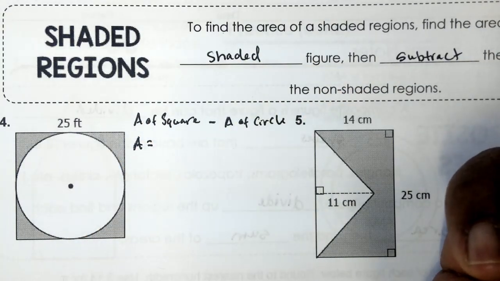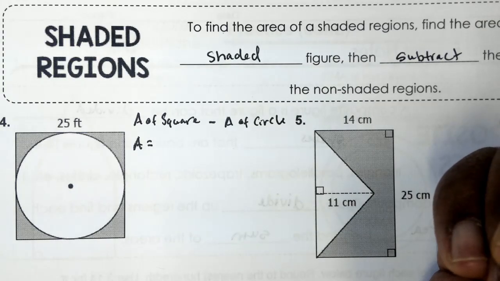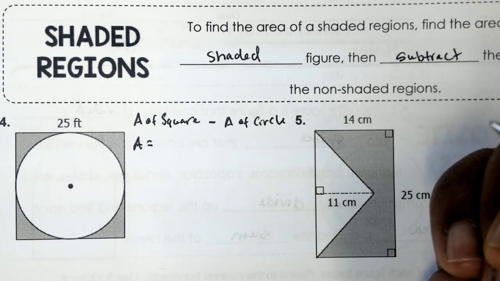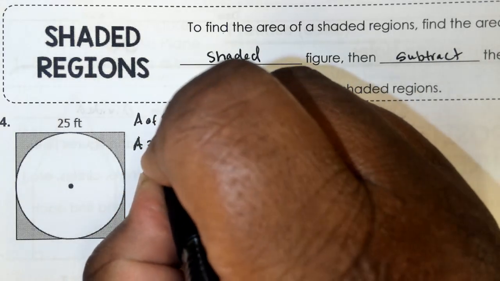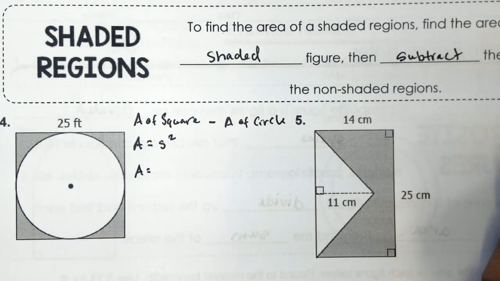Very simple one. Think about it. Yeah, just a square. So, well, side squared. S squared. Gotcha. Area of a square is S squared.